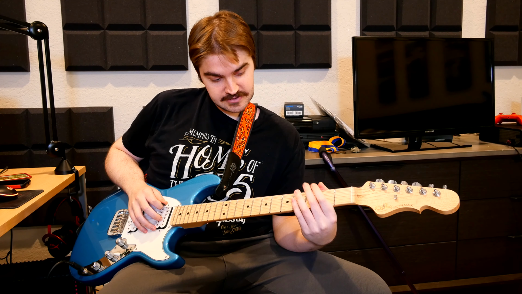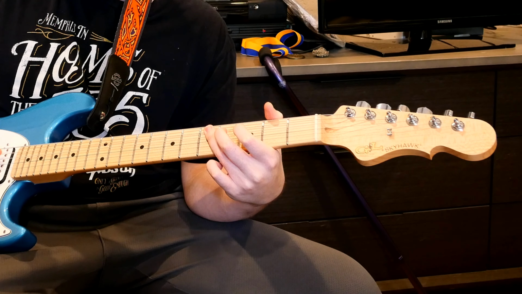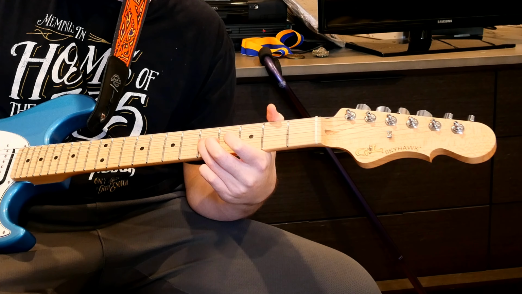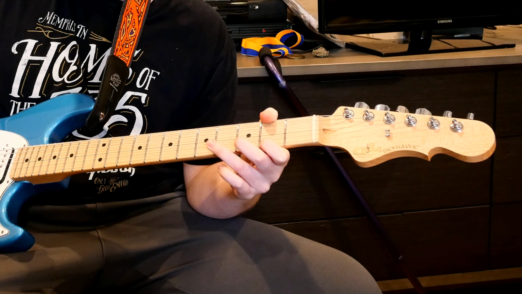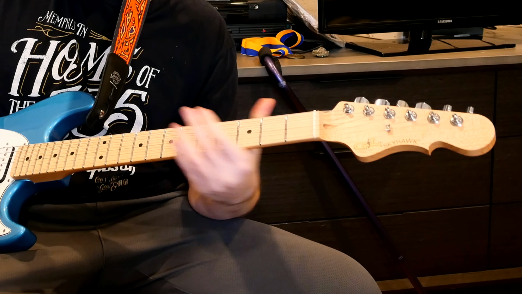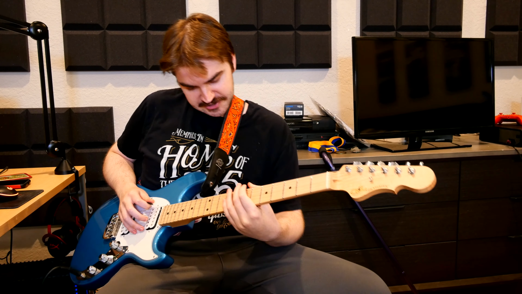Alright, so let's run through all 4 of these modes that we've learned here, starting with our G major. And then let's go up to our Phrygian mode here.